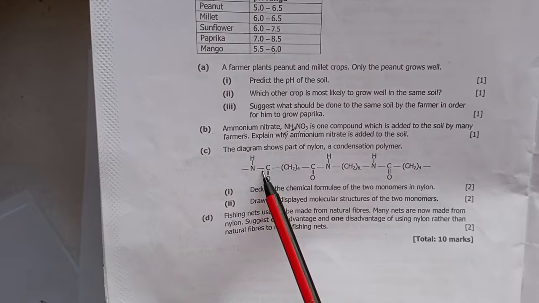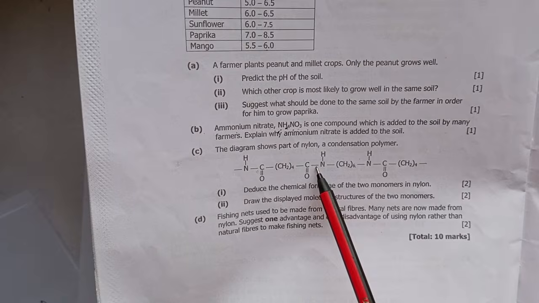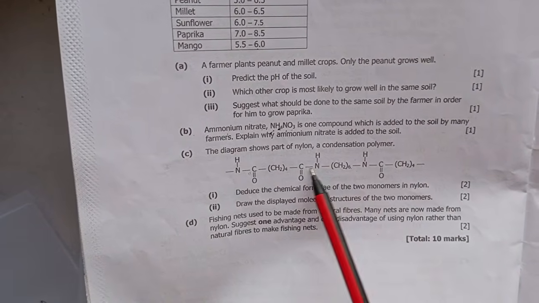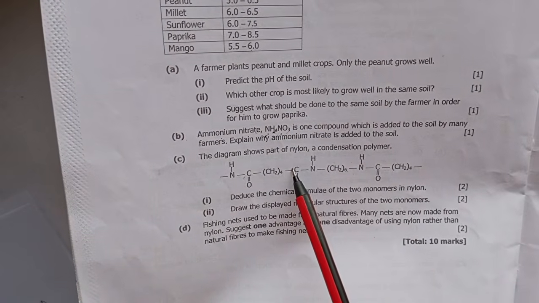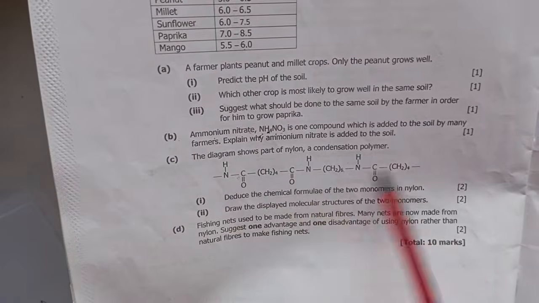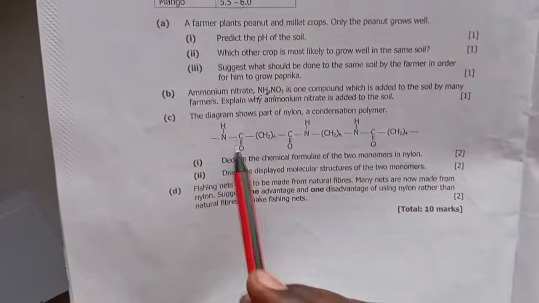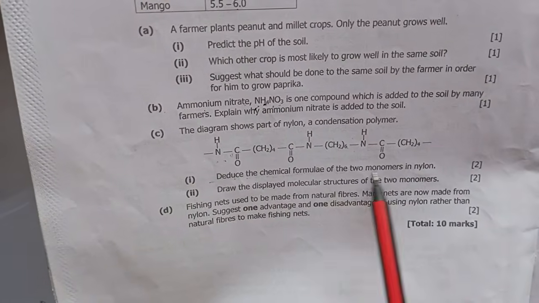Okay, so even in this question, you should be able to identify the number of repeating units. Well, you have this one here, this one coming up again, and you have this one. Now check here, you have the carbon ending, carbon beginning. Okay, this forms 1 repeating unit. So here we have 2 repeating units. That's one thing you need to know. Okay, so now, having talked about that, the question comes to say, deduce the chemical formula of the 2 monomers.